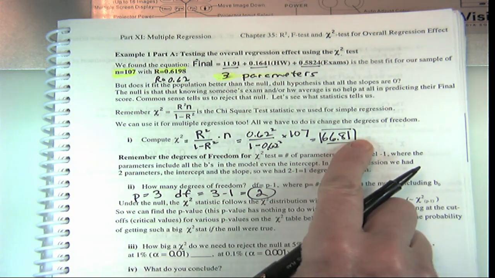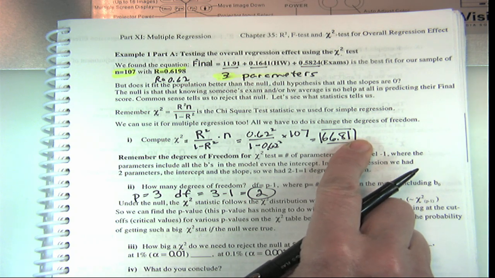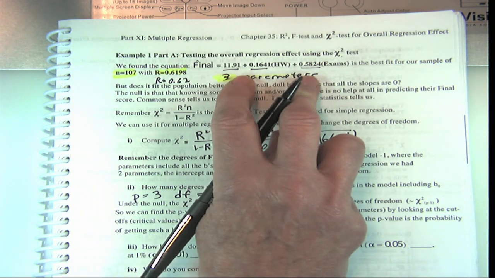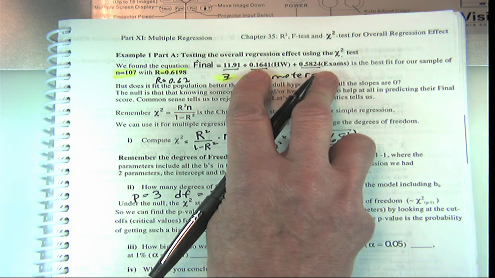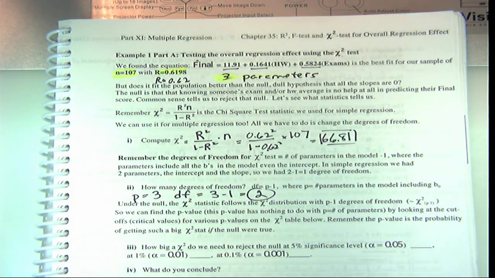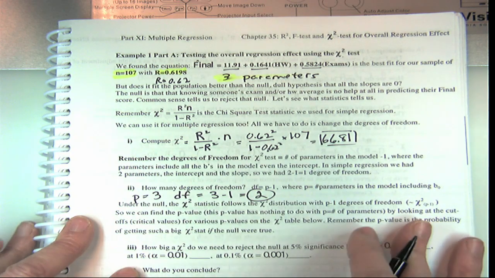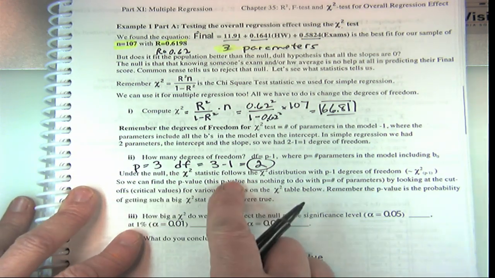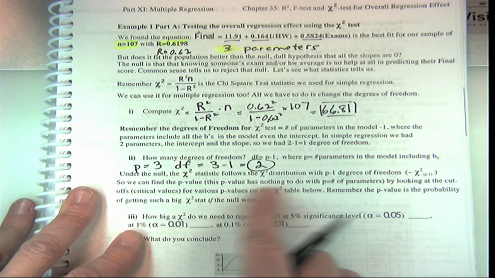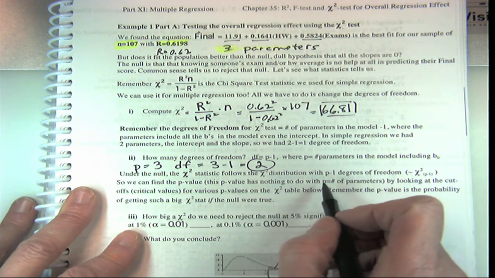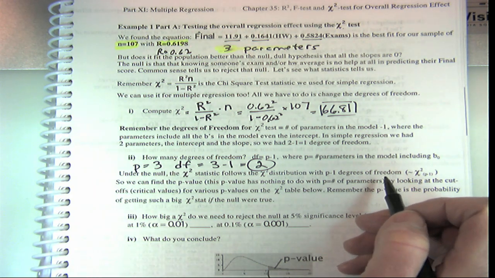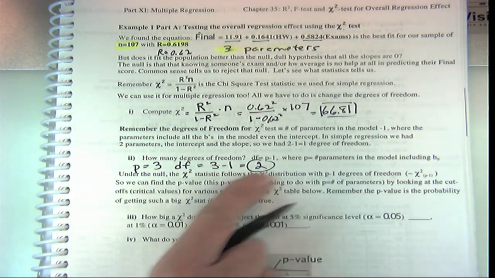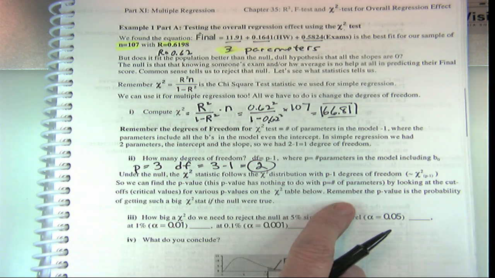So you should remember that when the null is true, we'd expect our test statistic, chi-squared, to be 2. And we got this astronomical one, 66.8. So it landed so far away. This is so unbelievably unlikely to happen by random chance. So we are going to reject the null. But let's just go through it. Okay, so under the null, this statistic follows the chi-square distribution with p minus 1 degrees of freedom. There's a different chi-squared for each number of parameters, for each degrees of freedom. So how do we find the chi-square?